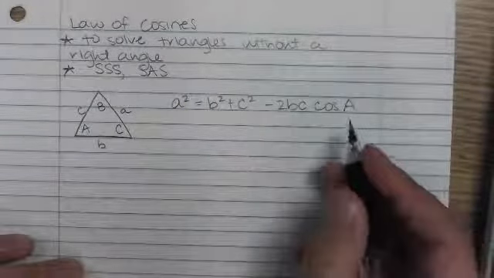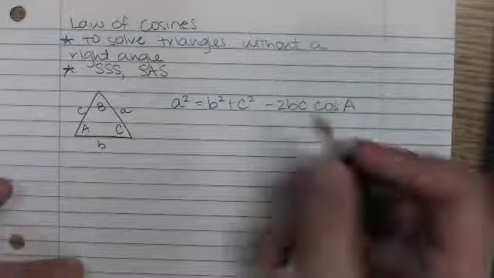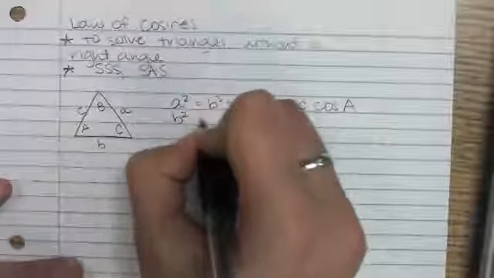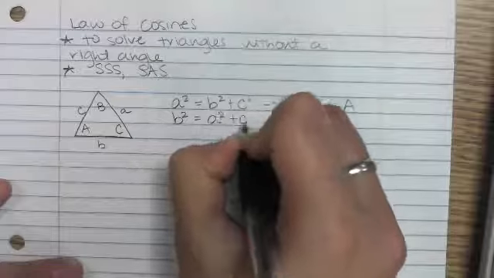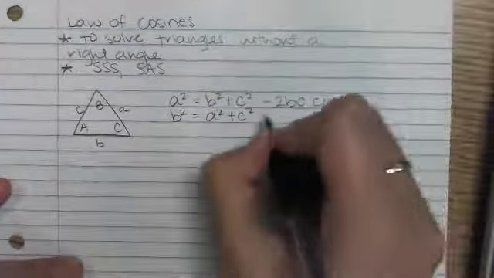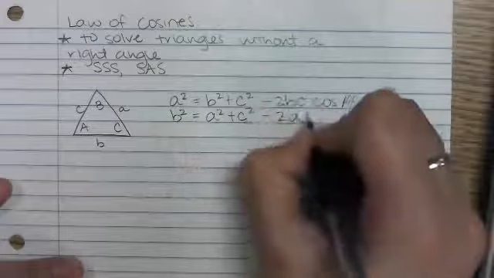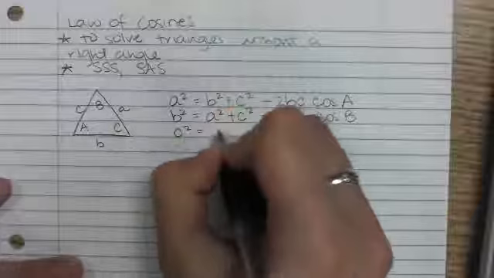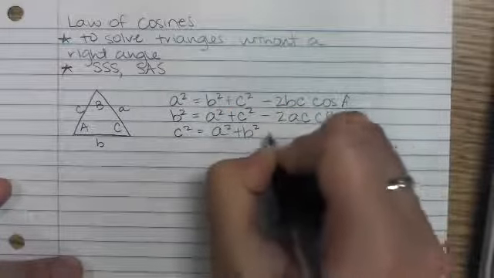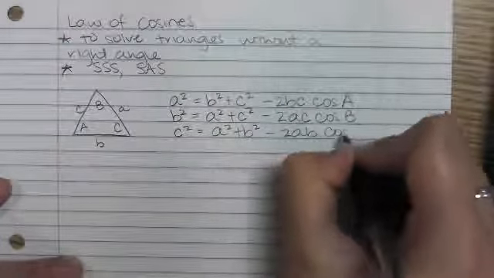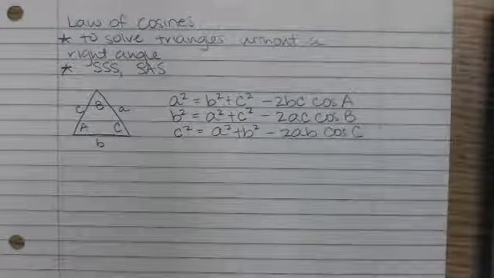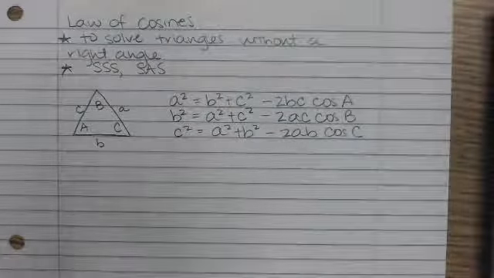And we actually have three versions of the equation depending on which angle you're going to use. So then we have b squared equals a squared plus c squared, so the two letters that I didn't use here, minus 2ac, and then cos of b. And then last, c squared equals a squared plus b squared minus 2ab cos c. So don't try to memorize all three, really just memorize one and know how the pattern works, and then you'll be okay because you'll have all three of them, basically.